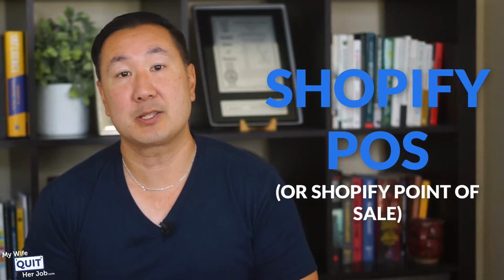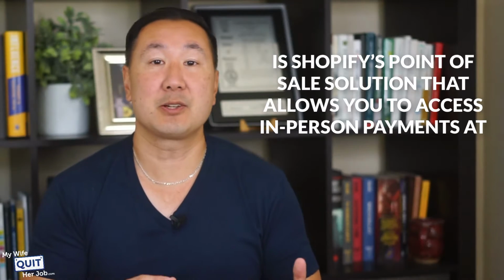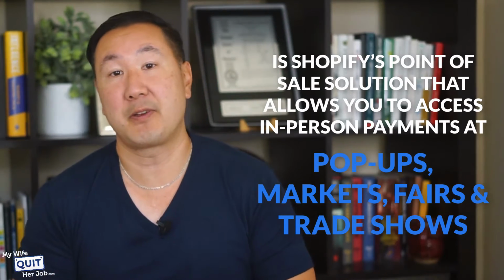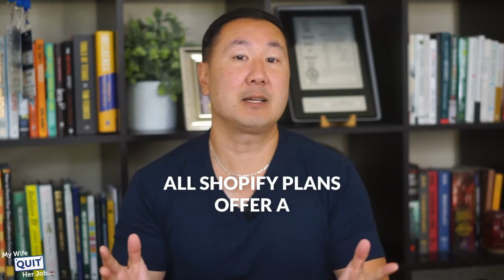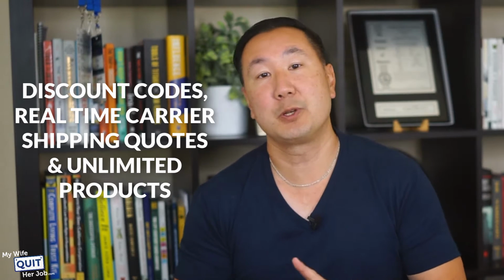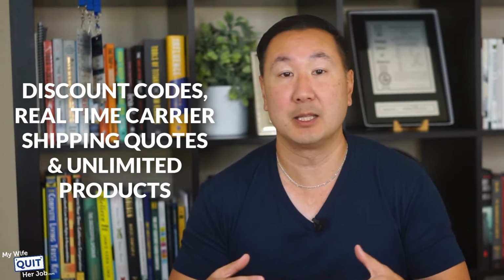All Shopify plans also offer a point-of-sale solution as well. Shopify POS, or point of sale, is their point of sale solution that allows you to accept in-person payments at pop-ups, markets, fairs, and trade shows. And then finally, all Shopify plans offer a free SSL certificate, discount codes, real-time carrier shipping quotes, and unlimited products.